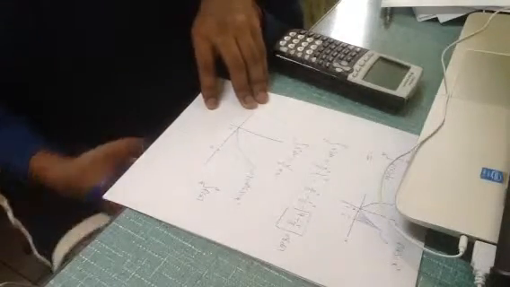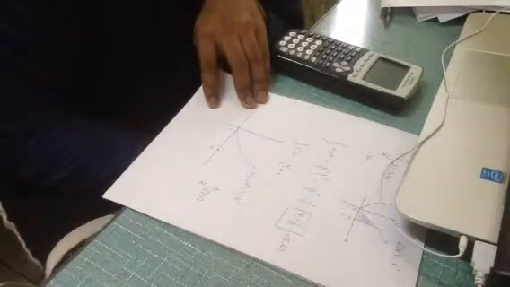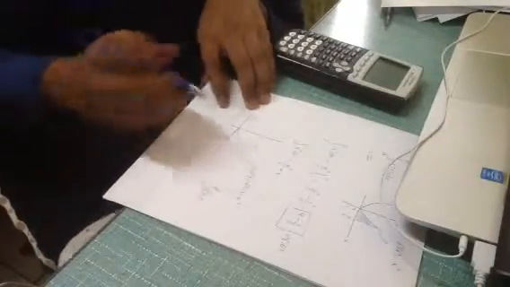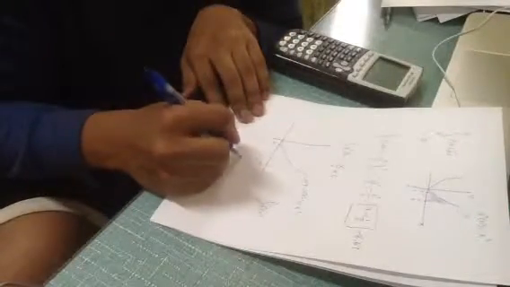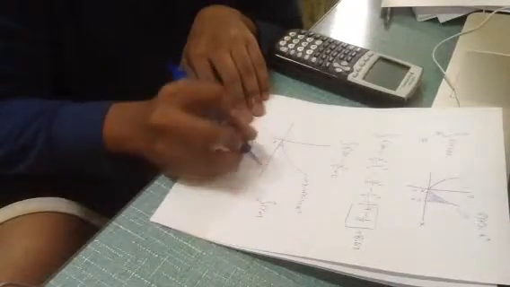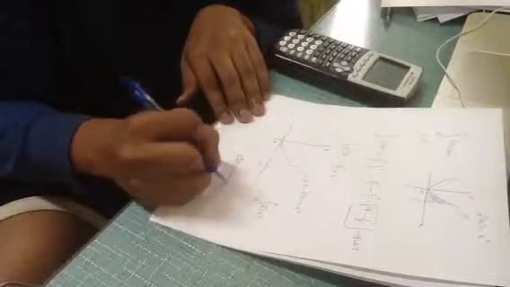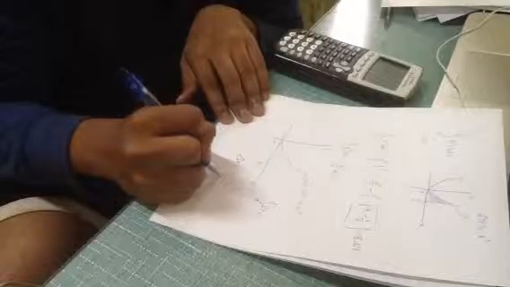In the midpoint rule, you divide this interval ab into n subintervals, where n can be any number. That means delta x, the change in x, is equal to b minus a divided by n.